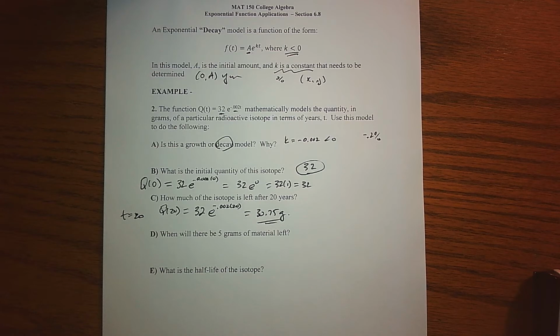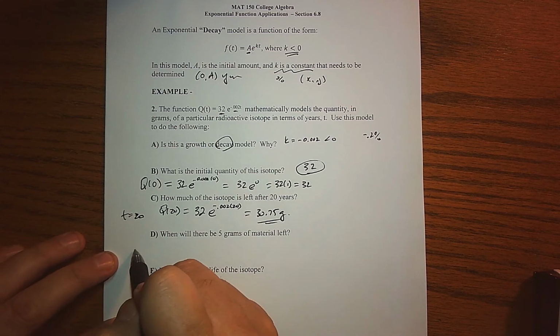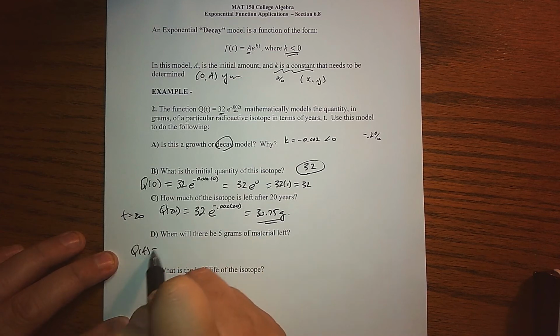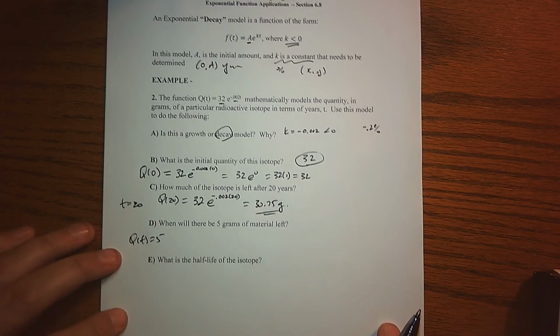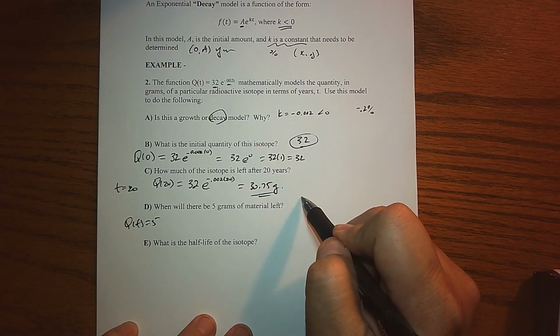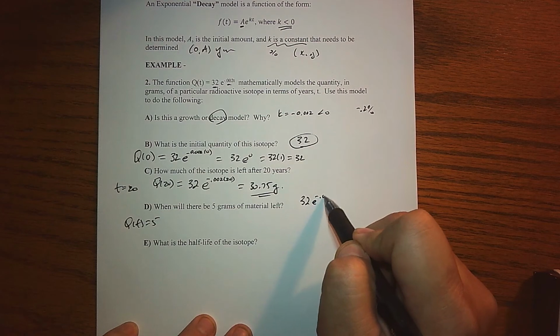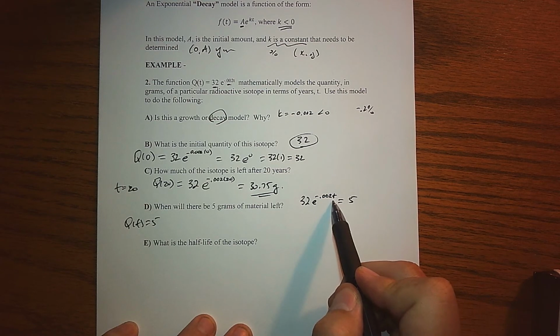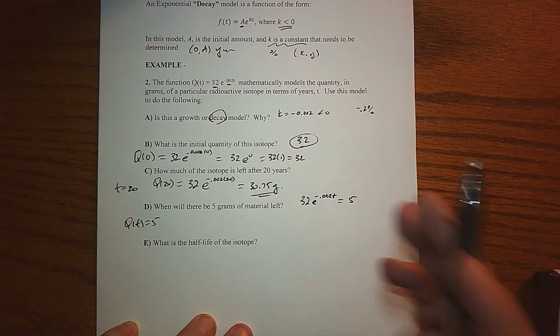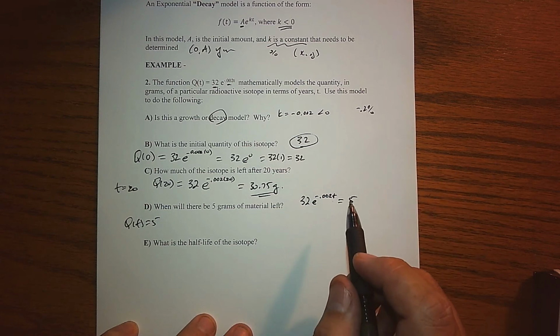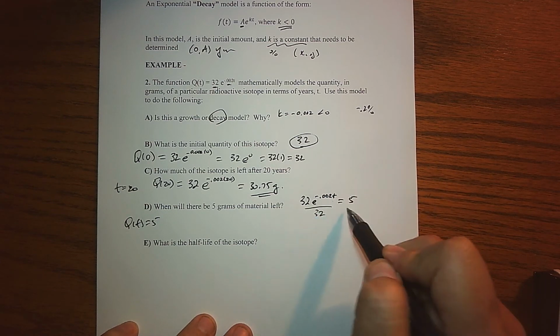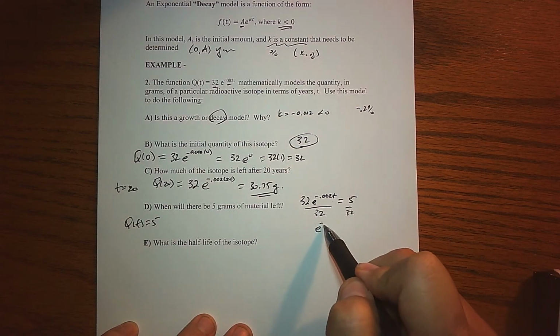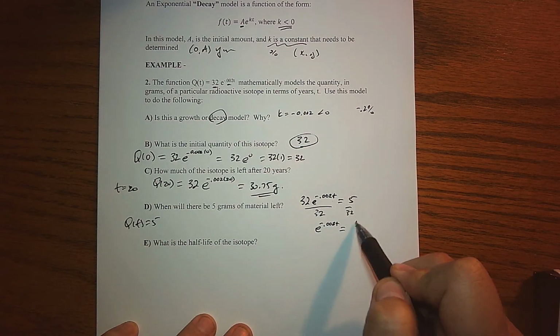All right, so our next move then, I'm changing things up. I'm asking when will there be 5 grams of the material left? So functionally speaking, I'm not giving you an input. I'm telling you the output is 5. All right, and so for this model, we have our model 32 e to the negative 0.002 t is equal to 5. And so we basically have to solve for that t, and we do that using the same thing we've been doing since 6.6 or heck even 6.3. I'll begin by dividing by 32. So that gives us e to the negative 0.002 t equals 5/32.